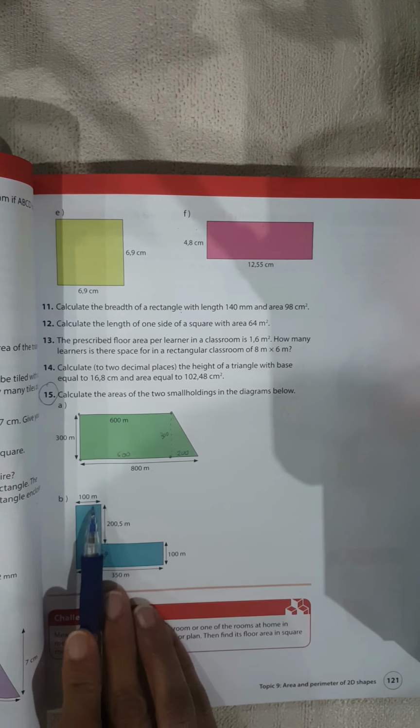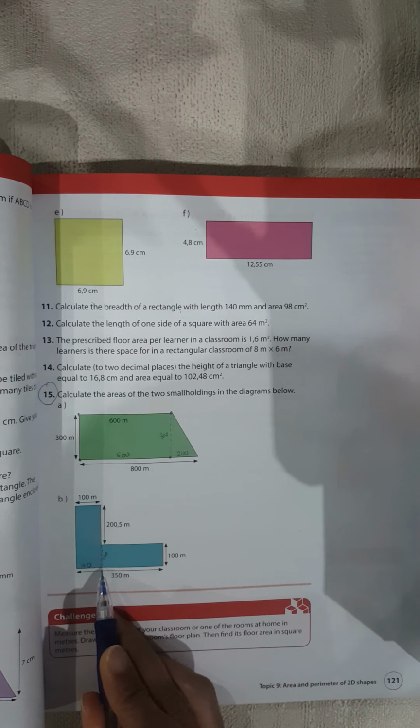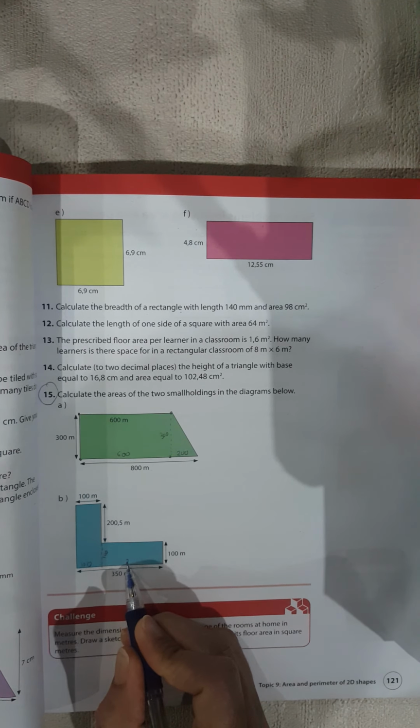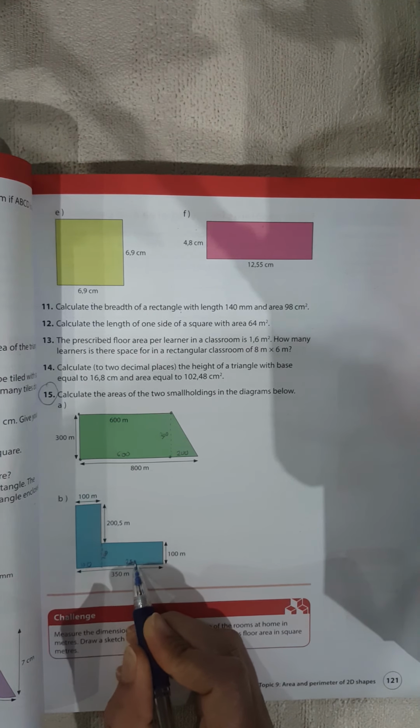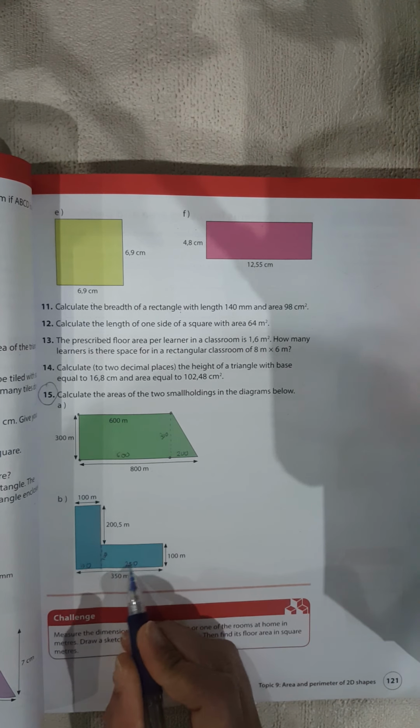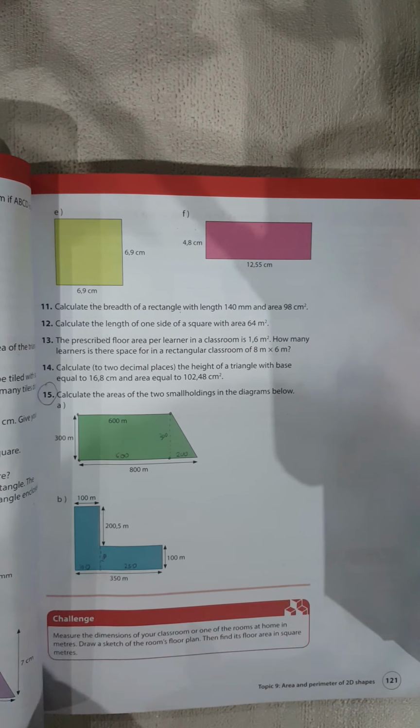Okay, so if we look at this part here, if we've made this into a rectangle, can you see that this part here is going to be equal to 100 also. This line here is going to be equal to that till there, because I've cut it into a rectangle. It's also going to become 100 meters, right? Now they told me the full line is 350. Now that part is 100, so we're going to minus and we're going to get 250 for this part of the rectangle there. Can you see there? 250 plus the 100 makes 350.